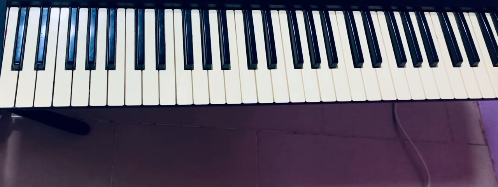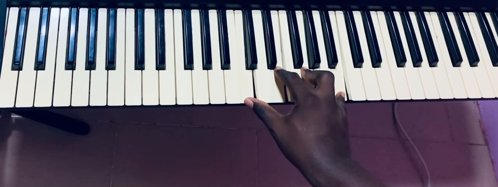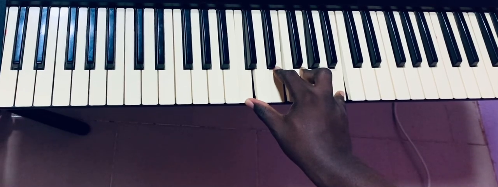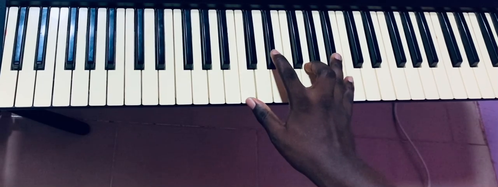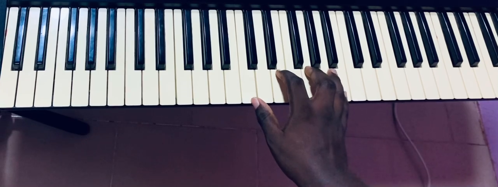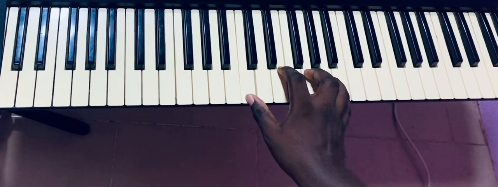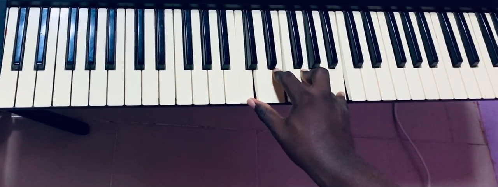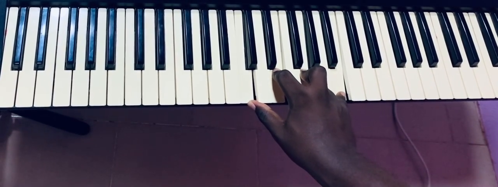Realize that in a seventh chord, this is the C major seventh, or in any seventh chord, be it a C7 or a C minor 7, the most important notes are the third and the seventh, because the third and seventh tell us the chord quality, whether it is a major, minor, or a dominant chord.